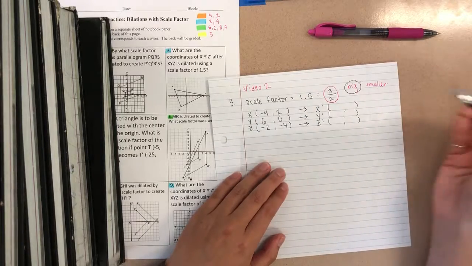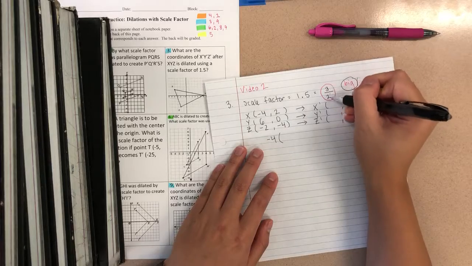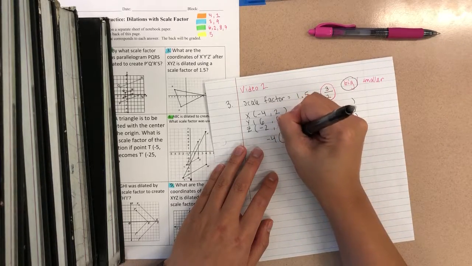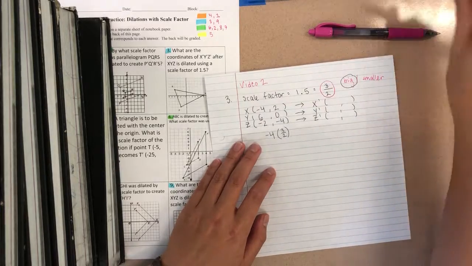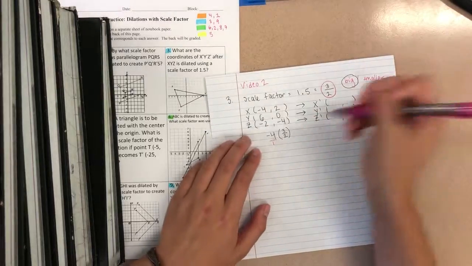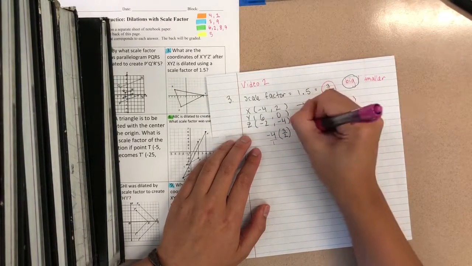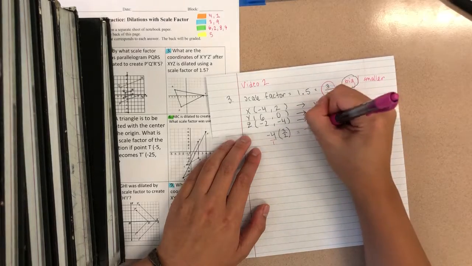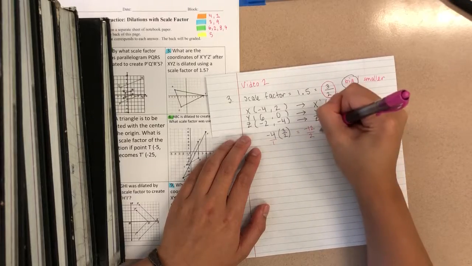So let's start with our first number. We have -4, and we're going to multiply it by 3/2. In order to multiply -4 by 3/2, we're going to turn -4 into a fraction. We multiply fractions straight across, so -4 times 3 equals -12, and 1 times 2 equals 2.